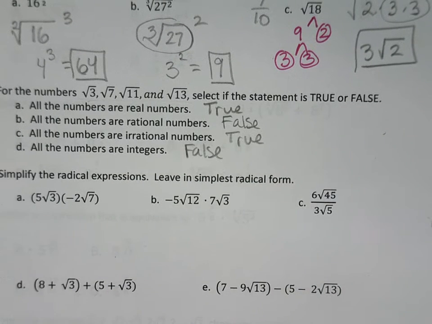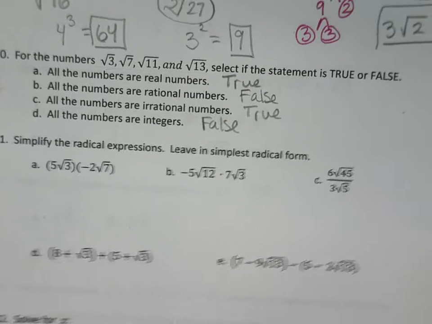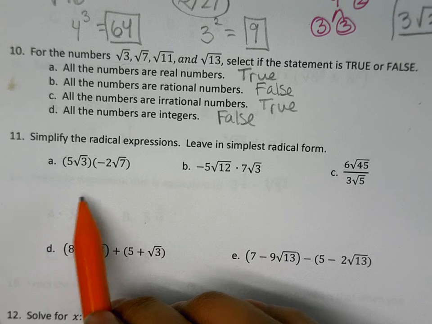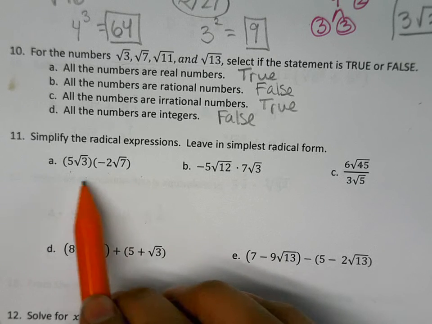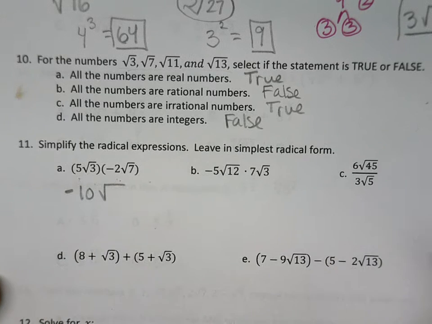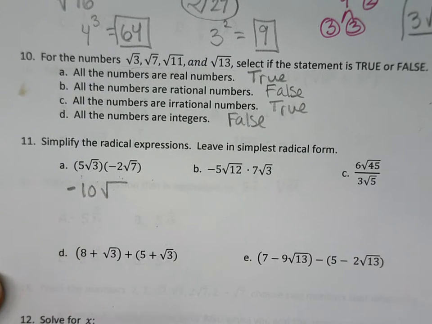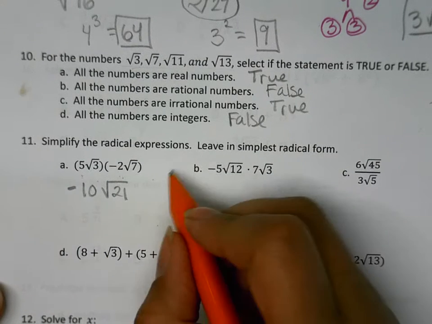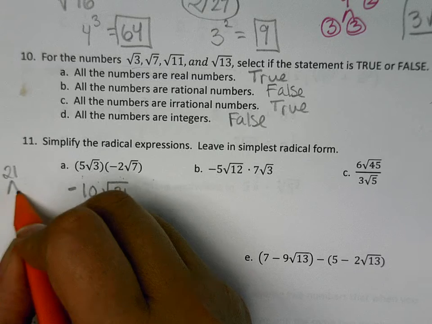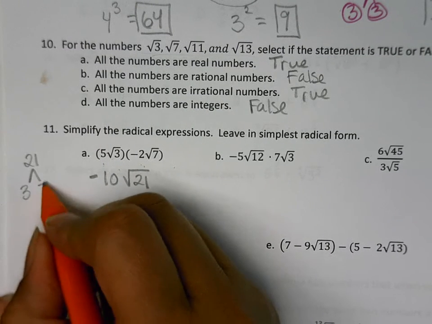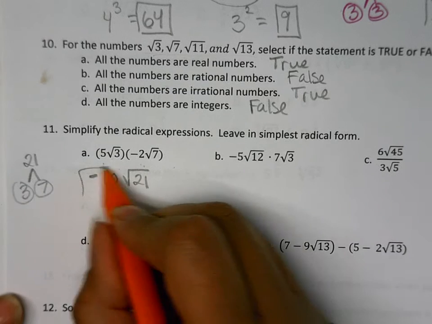We're good? Okay. Do you guys remember how to multiply these? How to multiply radicals? Multiply the outside, multiply the inside. What's 5 times -2? What's √3 times √7? They do not need to be like terms when you multiply. The only thing you have to do on the side is see if it breaks down to any pairs. What does 21 break down to? 3 and 7. Does anything come out? No. So then you're done. This is your final answer.